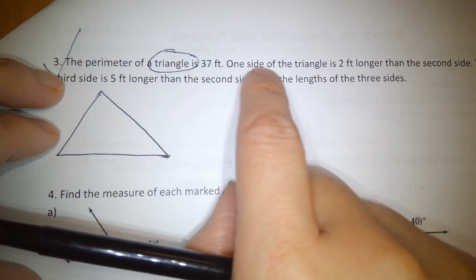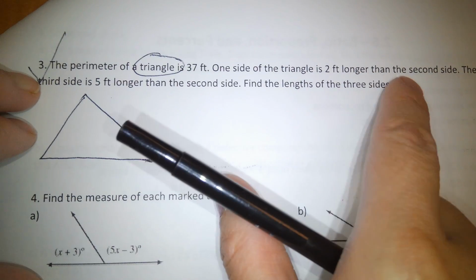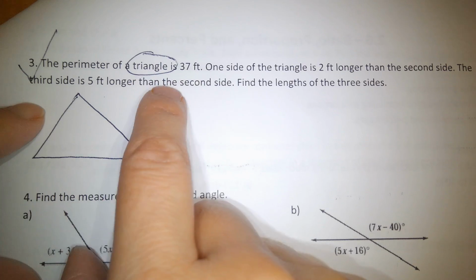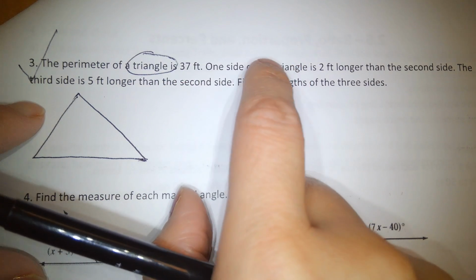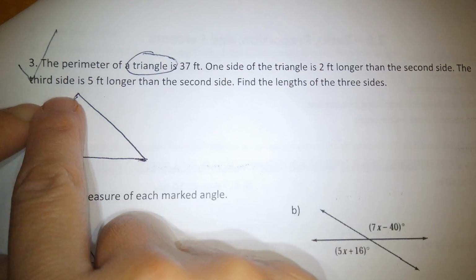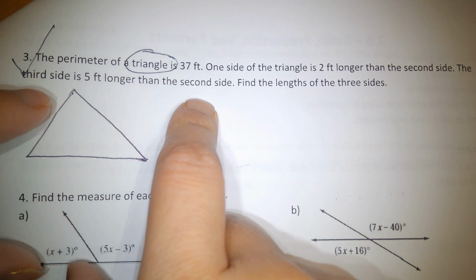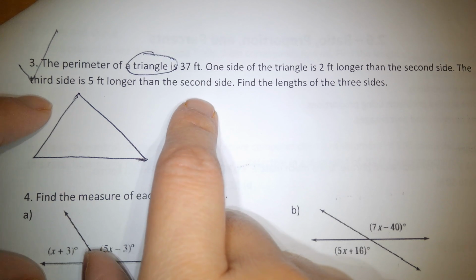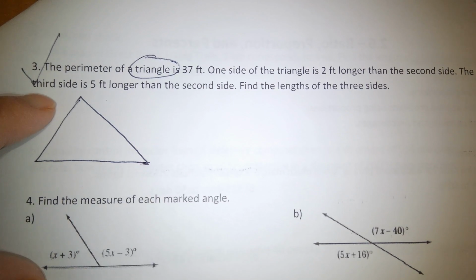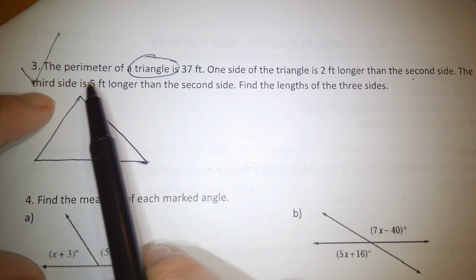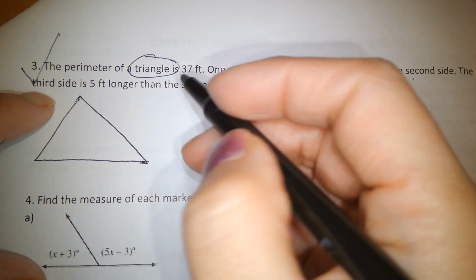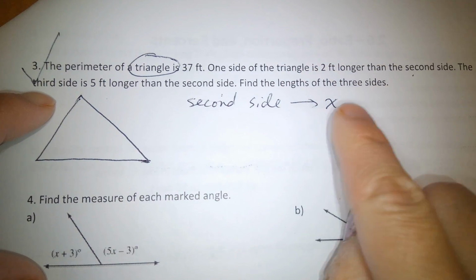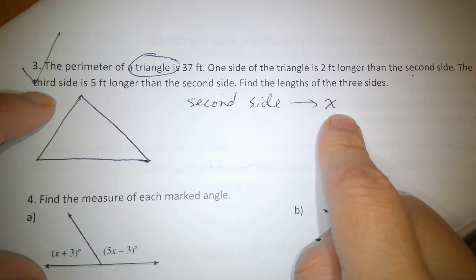But we know one side of the triangle is 2 feet longer than the second side, and the third side is 5 feet longer than the second side. So the first side is compared with the second side, and the third side is also compared with the second side. If we assign variables to the 3 sides, which side should we assign x to? We are going to let the second side be x.